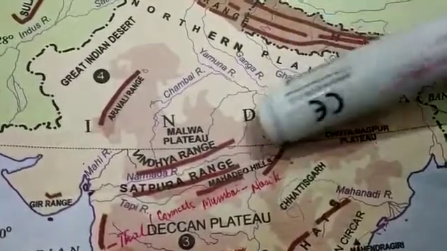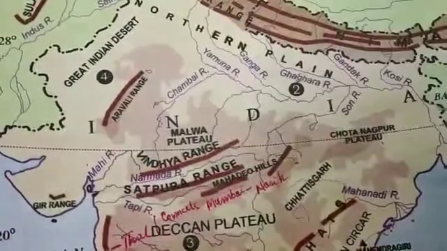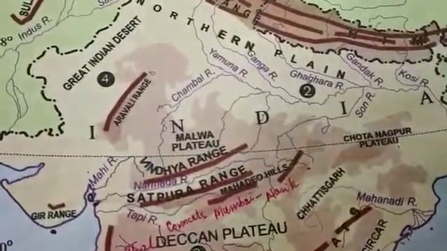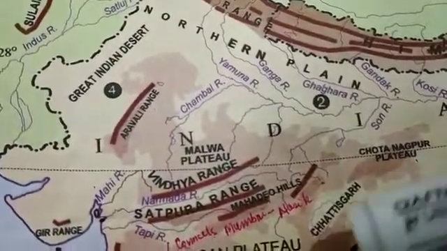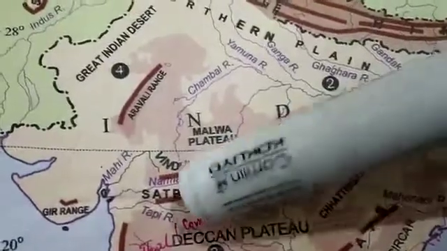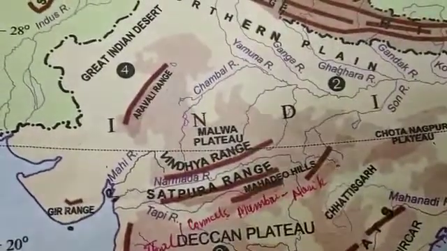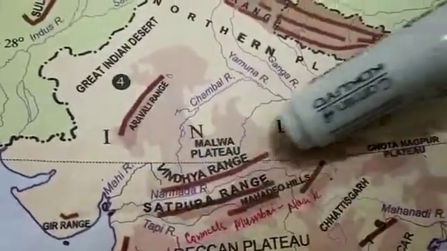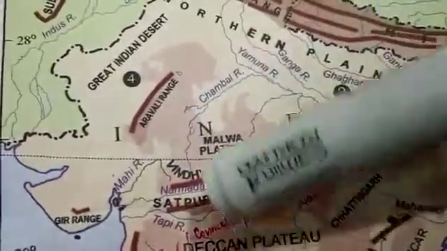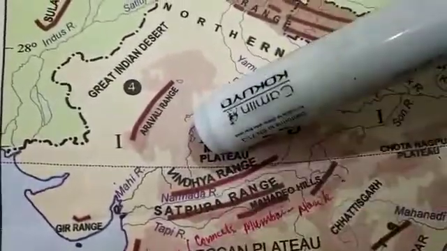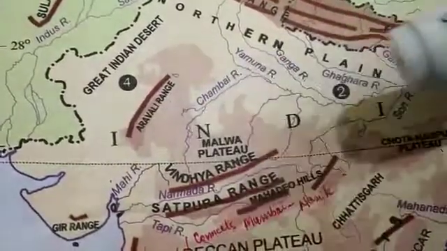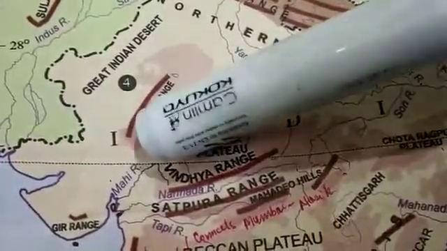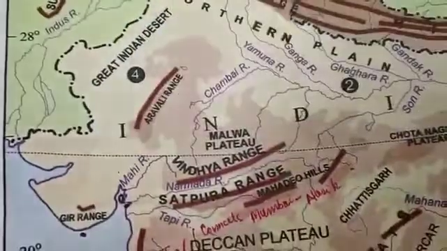So this is the location of the Malwa Plateau, which is a part of the Central Highland. It lies north of the Narmada River. You can see here a range called the Vindhyan Range and the Satpura Range, and between these two ranges the Narmada River flows. Another important range is the Aravalli Range.